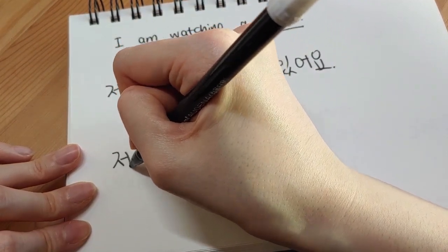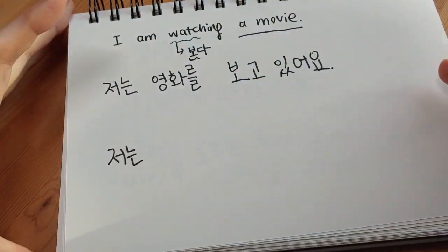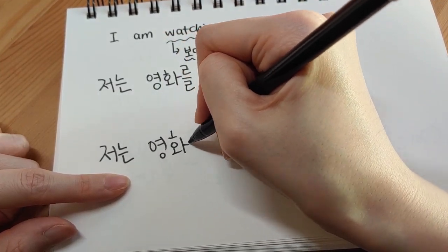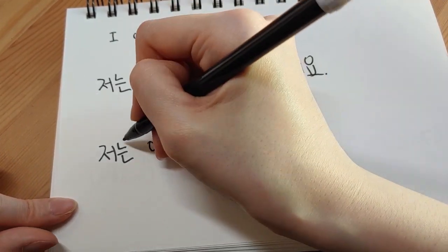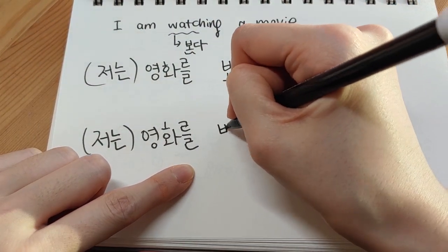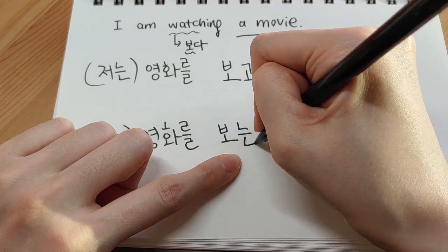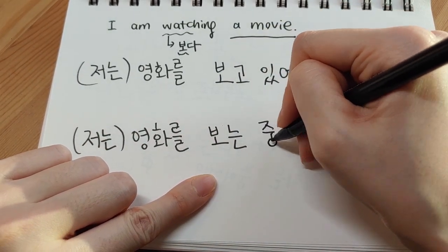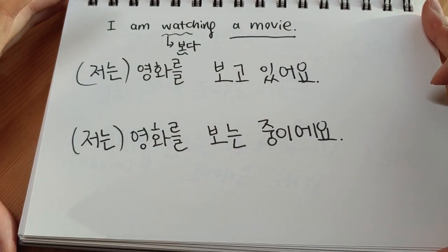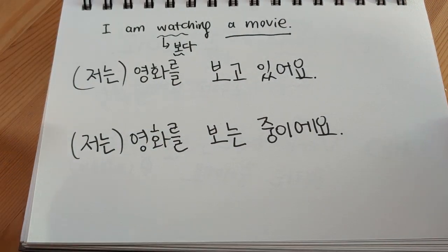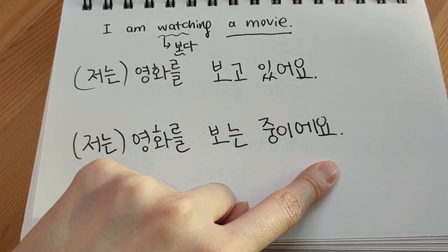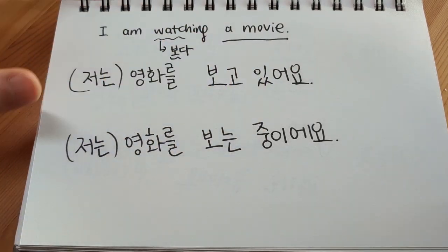And also, let's use the 는 중이에요 expression. Subject, object comes first. 저는 영화를, you can remove the subject if you want to. 저는 영화를 보는 중이에요. I'm watching a movie. I'm in the middle of watching a movie. So 영화를 보고 있어요 and 영화를 보는 중이에요 both mean I am watching a movie.